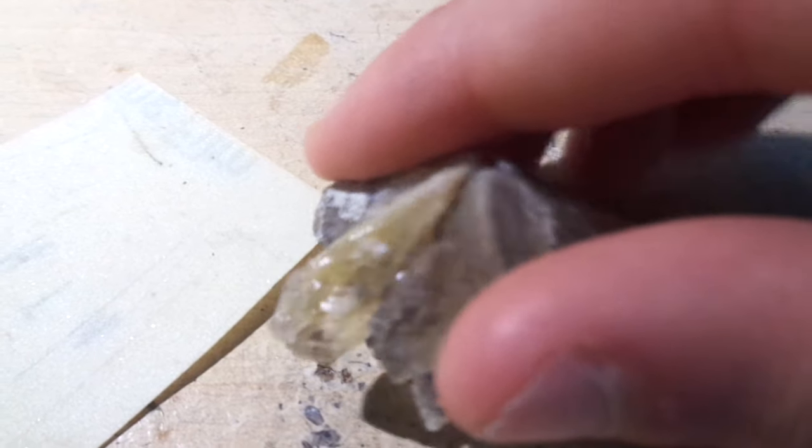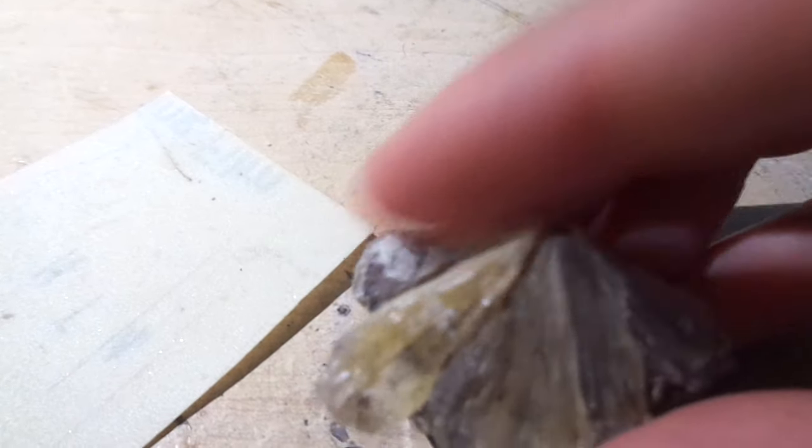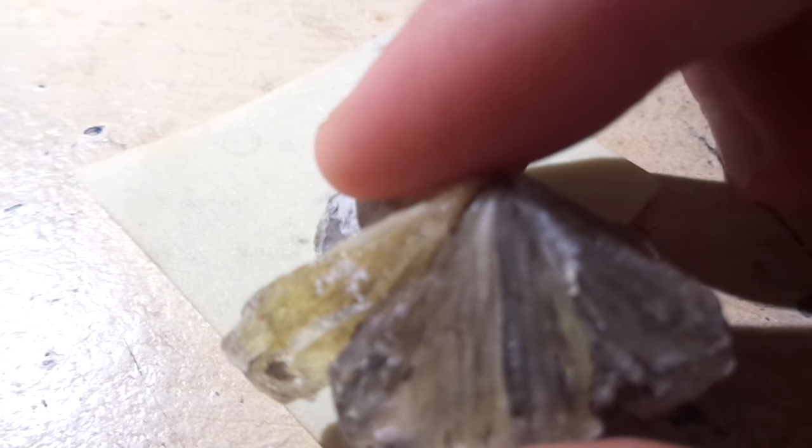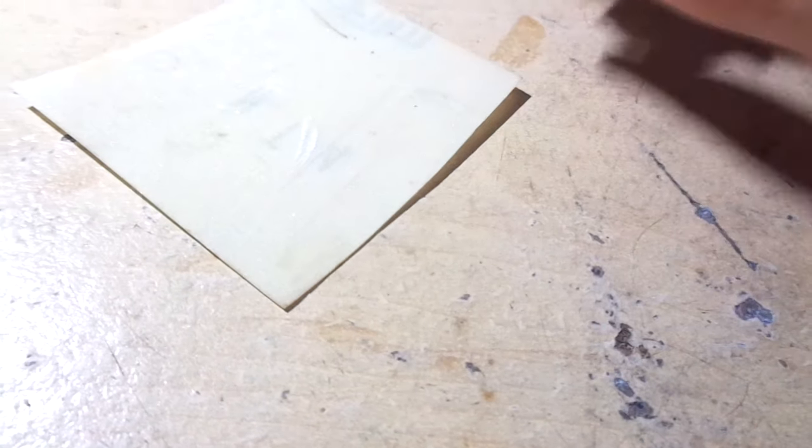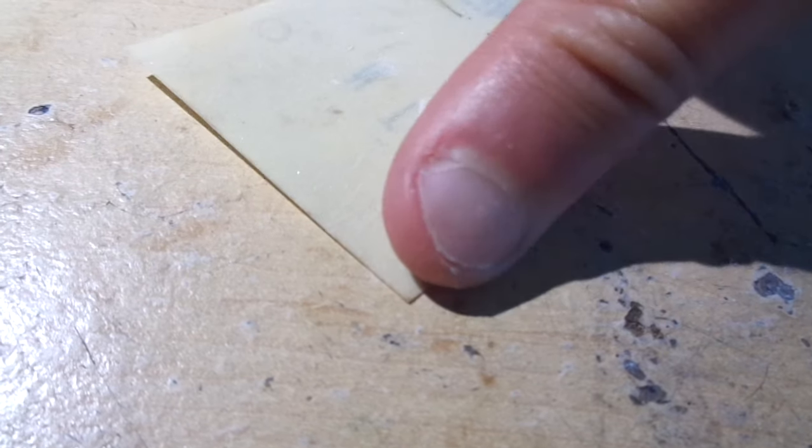See, that's a scratch right here. And gypsum, for example, gives off a white streak on a sandpaper.